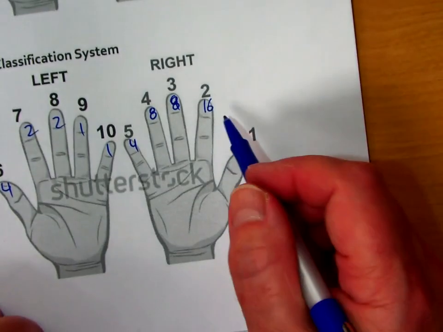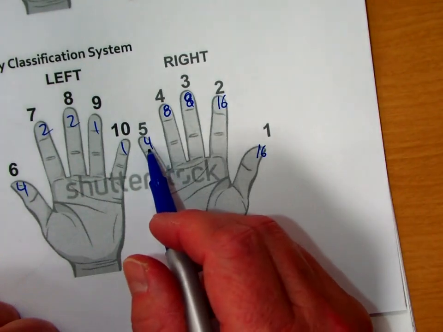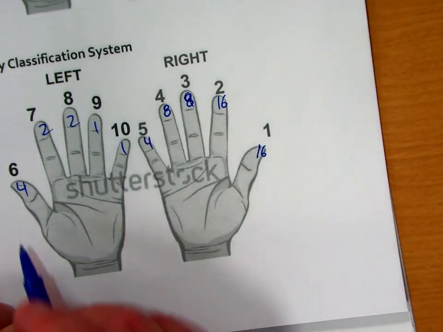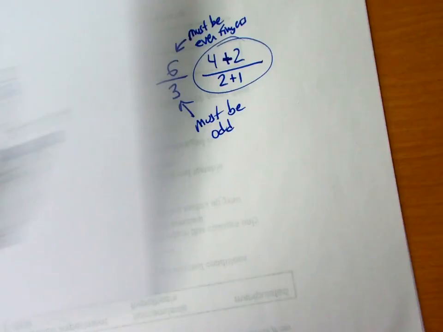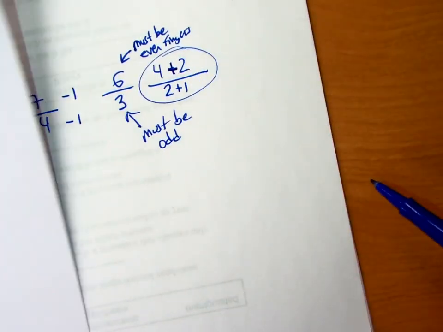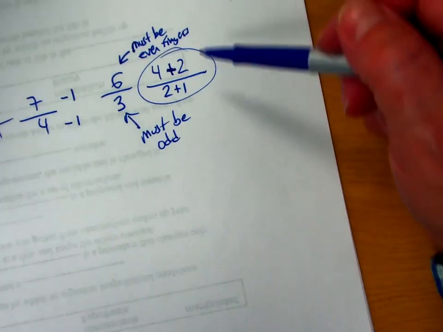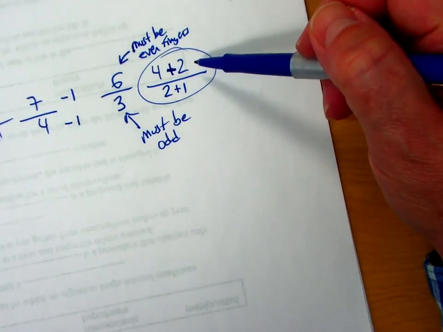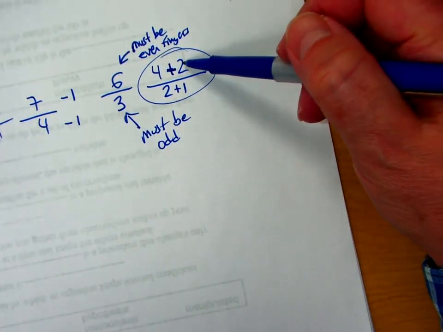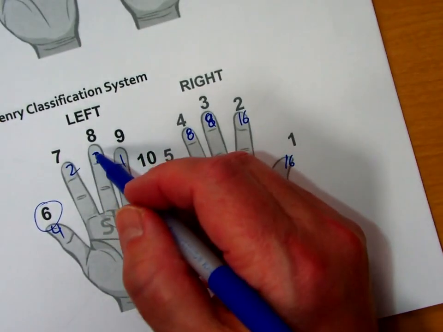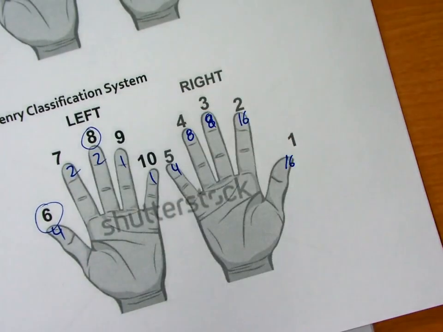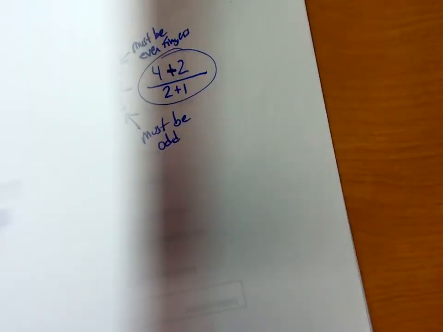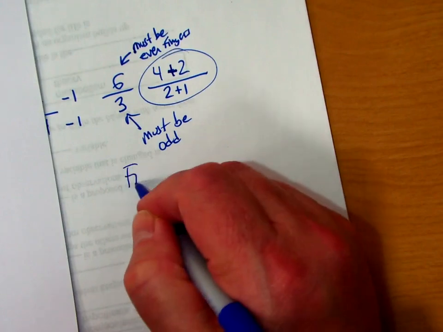So even fingers. 5 is a value of 4, but that's an odd finger. So we have this one, 6. And 2, which also has to be on an even finger because it's on the top part, so it's on the numerator. So we're looking for a 2. The only even finger that's worth a value of 2 is finger 8. So we already know that the left hand fingers are number 6 and 8.